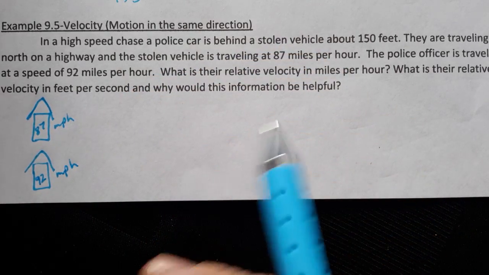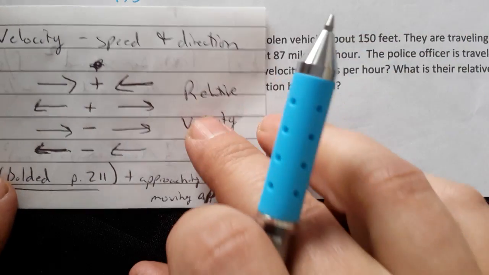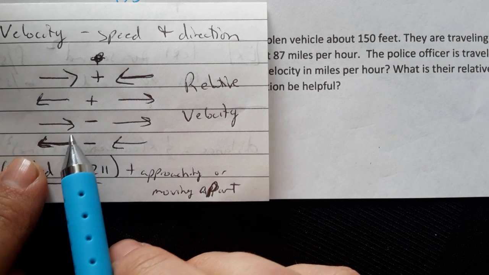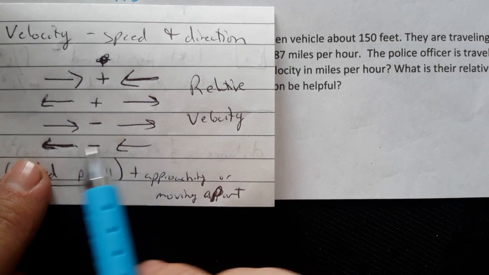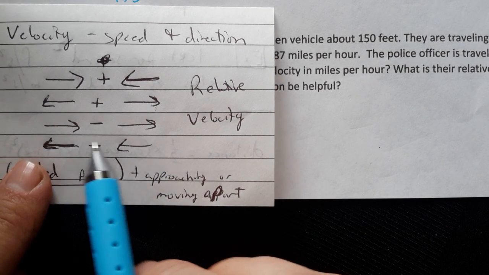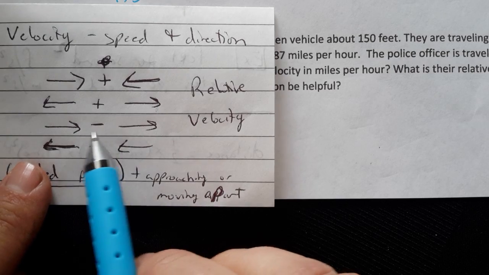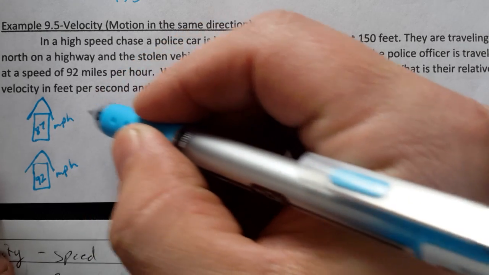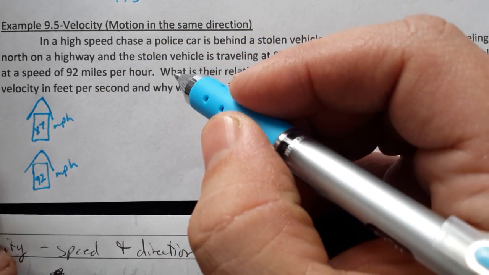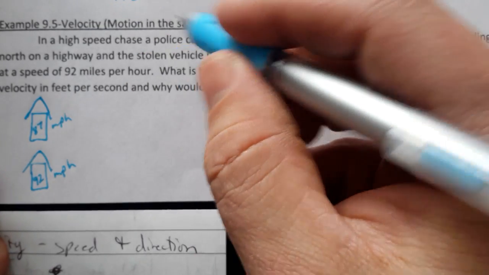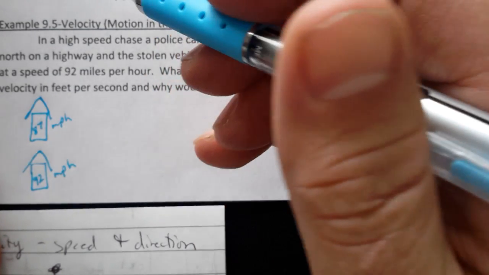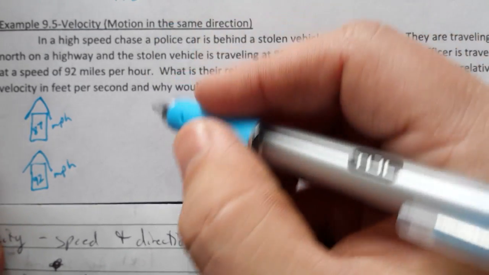If you remember from our little cheat sheet that I had everyone do, when they're going in the same direction, north, south, east, or west, same direction, we're going to subtract. And then we're going to use some common sense. A lot of these story problems or word problems, we always need to make sure that we're trying to make sense of what they're trying to ask.